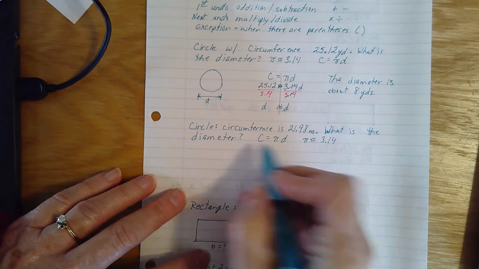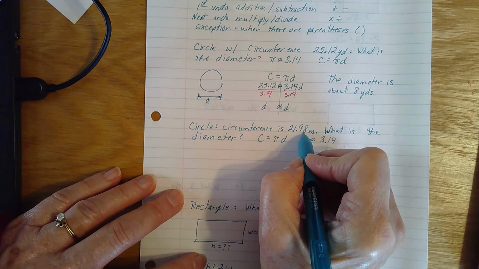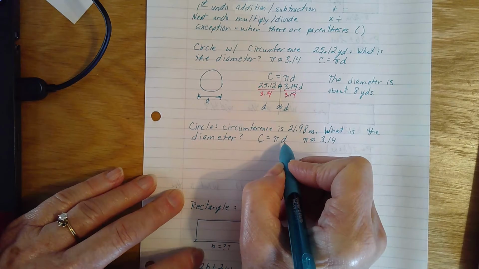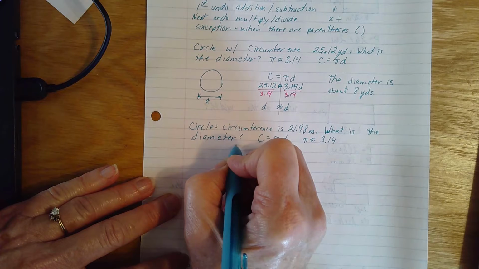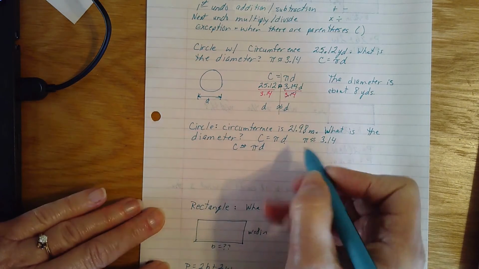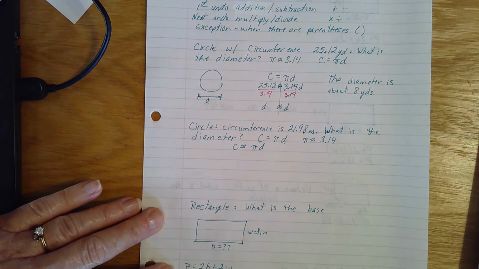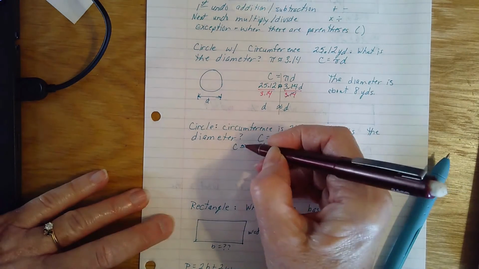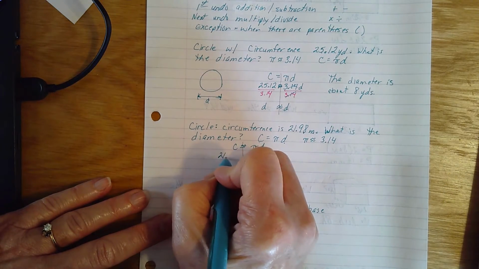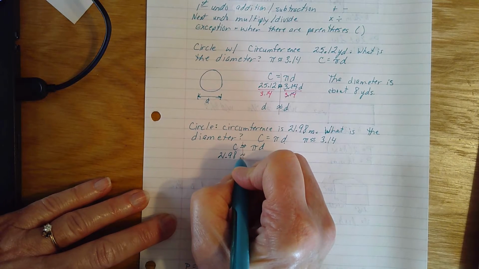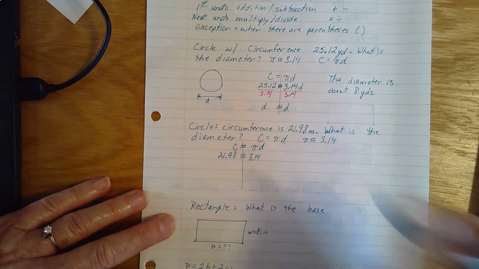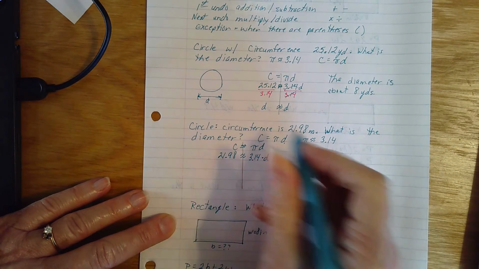Similar problem, the circumference is pi times diameter. The circumference is 21.98. Always write your formulas. And we are again looking for the diameter. So C is equal to pi times diameter, and I'm going to replace. Again, we solve these problems by doing the same things on both sides. So 21.98 is approximately equal to, because I'm replacing pi with 3.14, times the diameter.